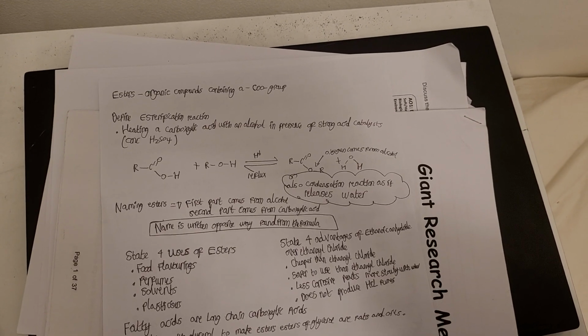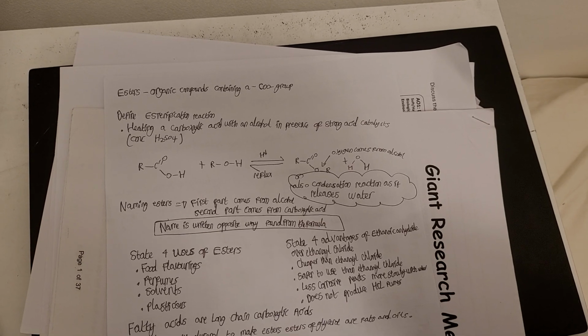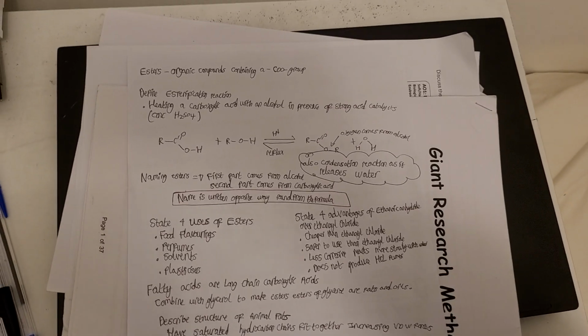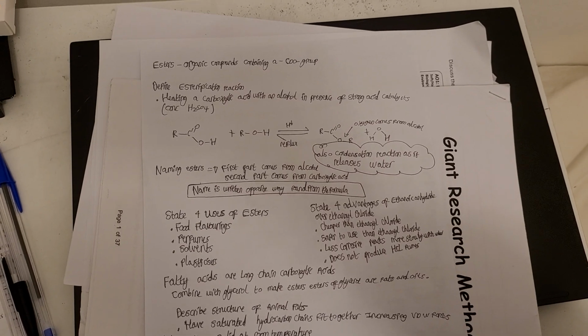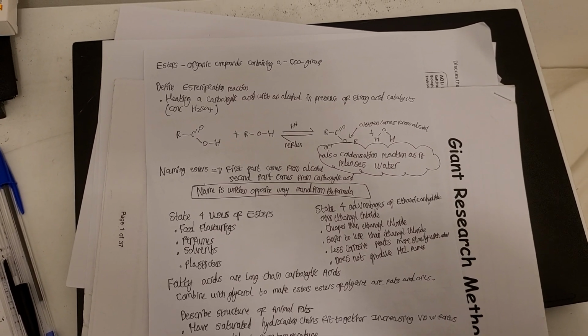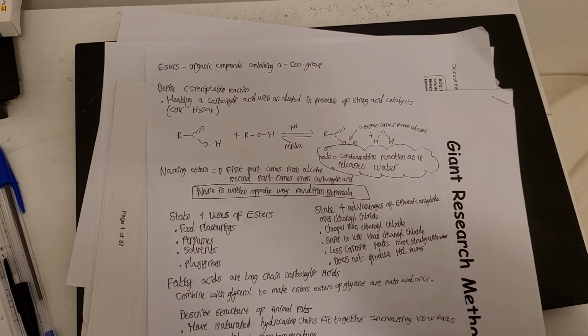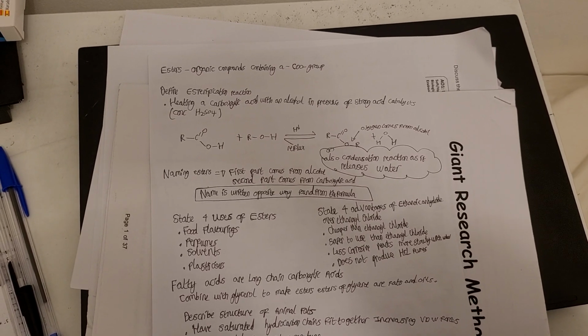Naming ester: the first part comes from the alcohol, second part comes from the carboxylic acid, and the name is written the opposite way around from the formula, and that's very important. State 4 uses of esters: food flavorings, perfumes, solvents, and plasticizers.